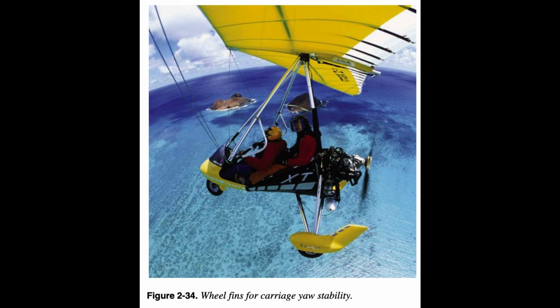Since the carriage has such a large effect on yaw stability, the carriage is matched to the wing for overall compatibility. Each manufacturer designs the carriage to match the wing and takes into account these unique factors of each design. Yaw stability summary: these factors make the WSC aircraft track directly into the relative wind and eliminate the need for a rudder to make coordinated turns.